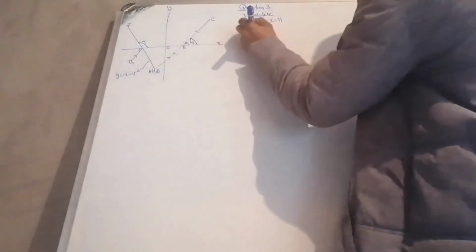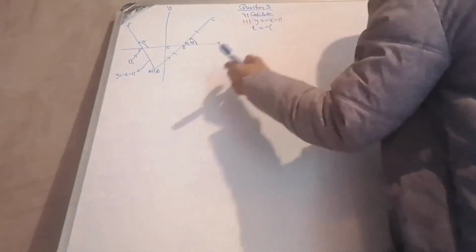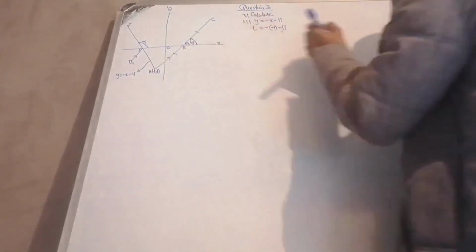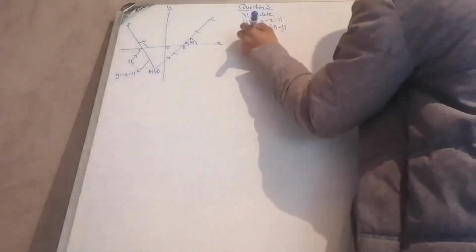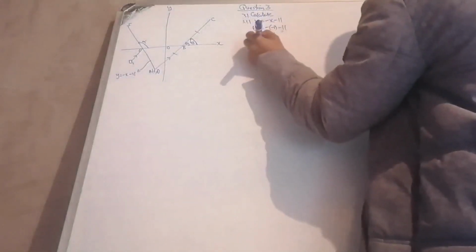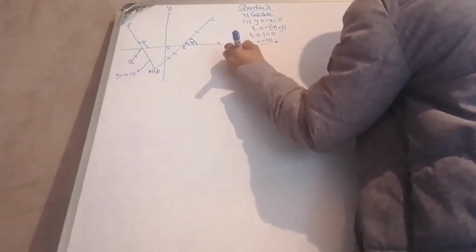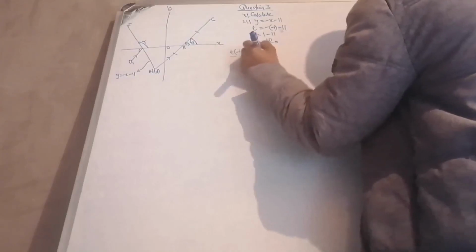So y is t, minus what is x? It's negative 1, minus 11. And you will find that t equals 1 minus 11, which is minus 10. So the coordinate of A will be minus 1 and minus 10. That's how we find the value of t. I think that makes a lot of sense, and we all agree with that. Right, let's go to 3.1.2.